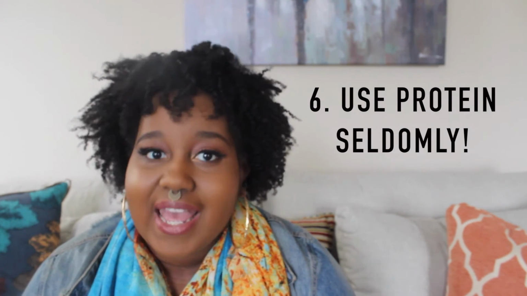My last tip is to use protein seldomly. I rarely do protein treatments because for me, the main thing that I have to worry about for my hair, since I have low porosity hair, is moisture. I just need to make sure that moisture is getting in there, it's staying in there, and you know, it's good to go. So you will rarely see me do a protein treatment because it's not really necessary for my hair for me to constantly do protein treatments.